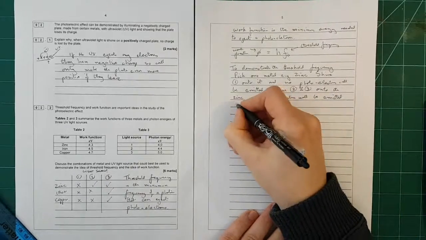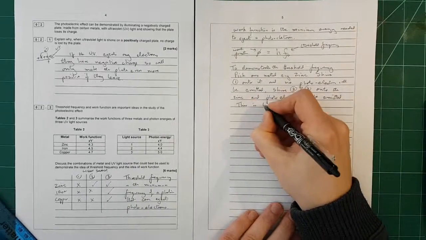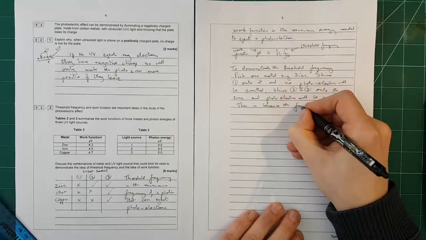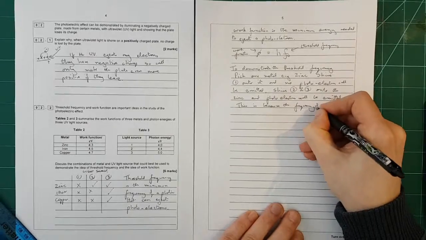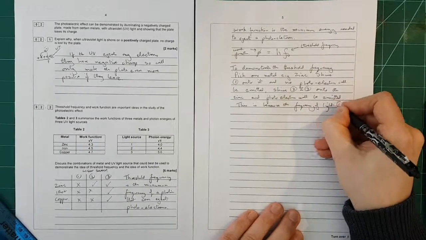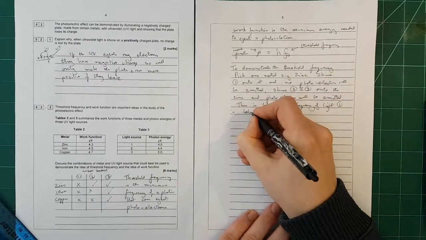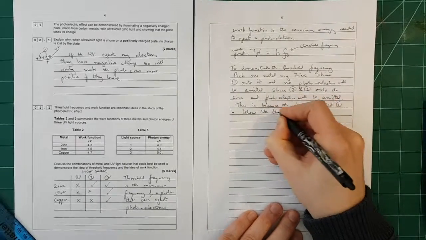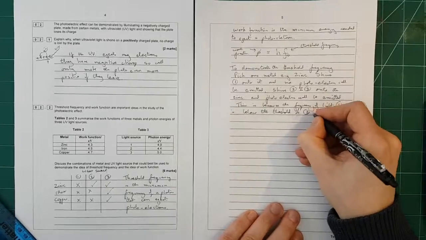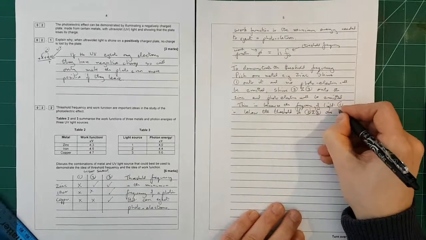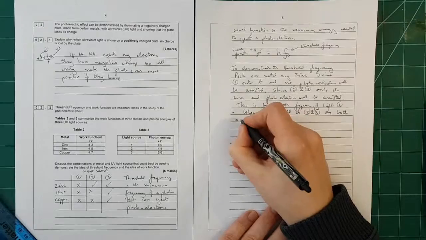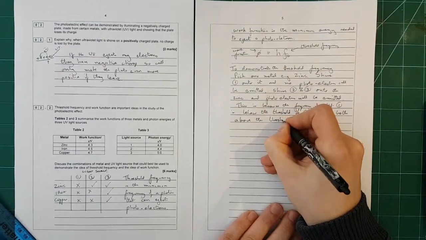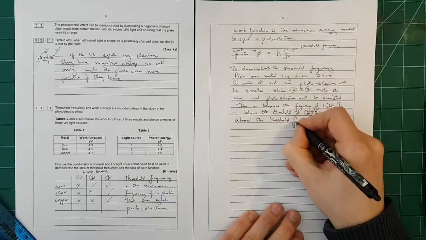Why is this? This is because the frequency of light 1 is below the threshold, and 2 and 3 are both above the threshold frequency.